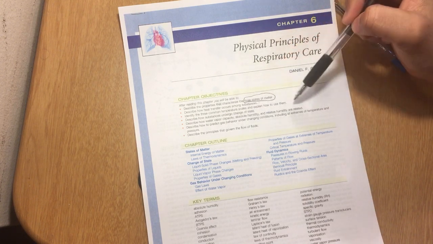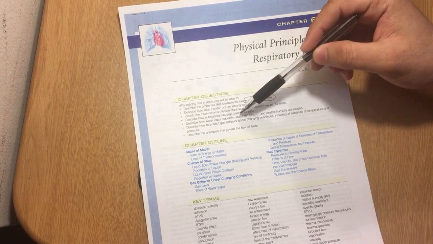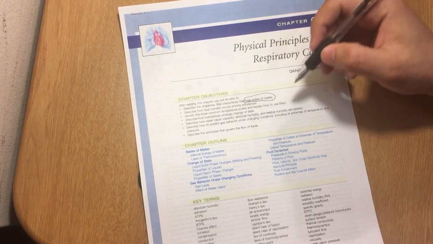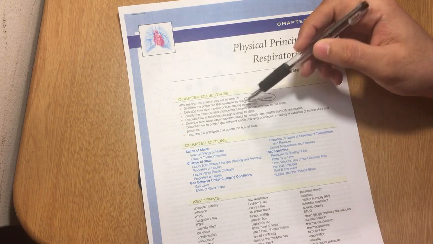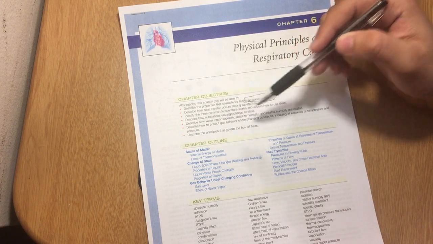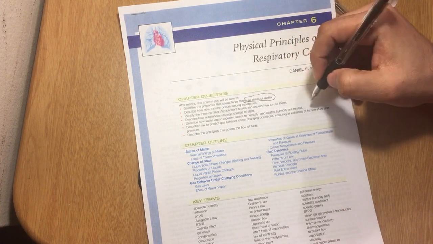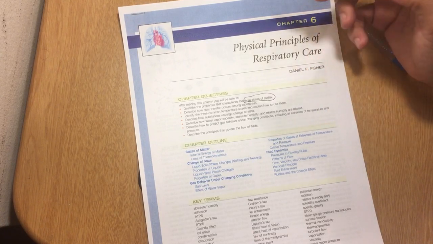So here is relating 3 different things. You have to know the relationship between relative humidity and the absolute humidity and vapor capacity, water vapor capacity. So we have to pay attention to this one also.